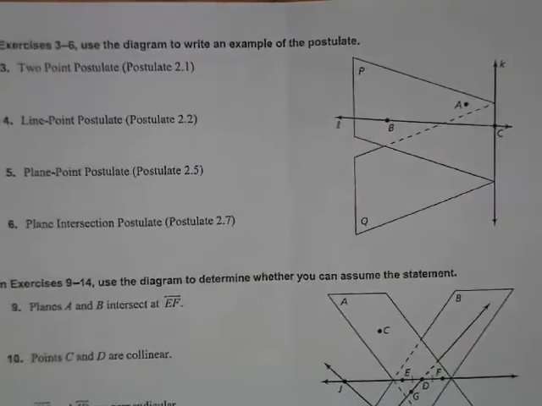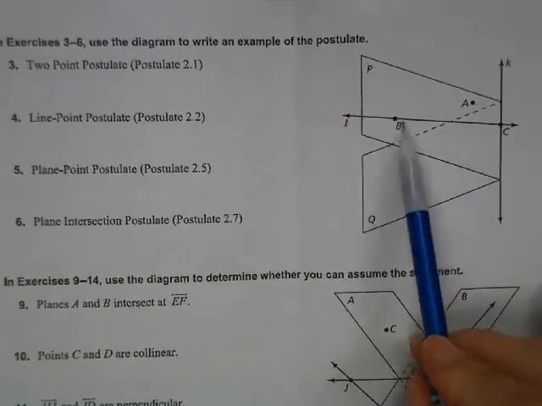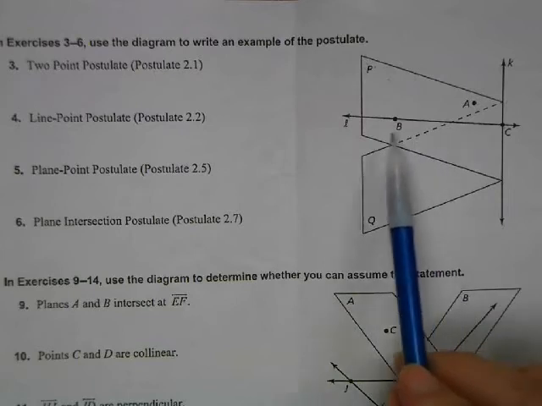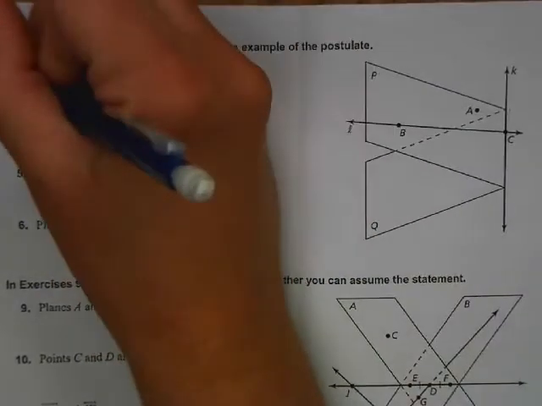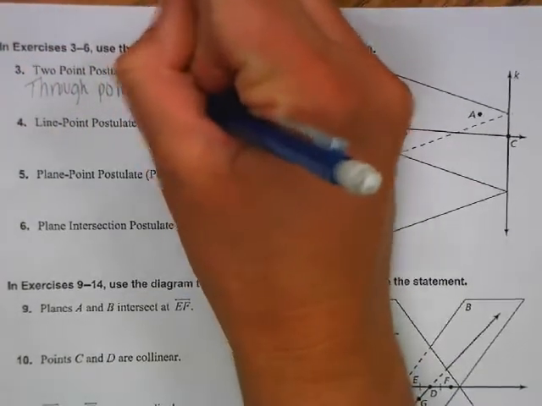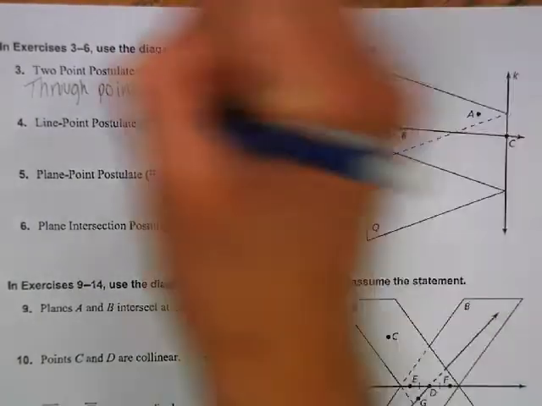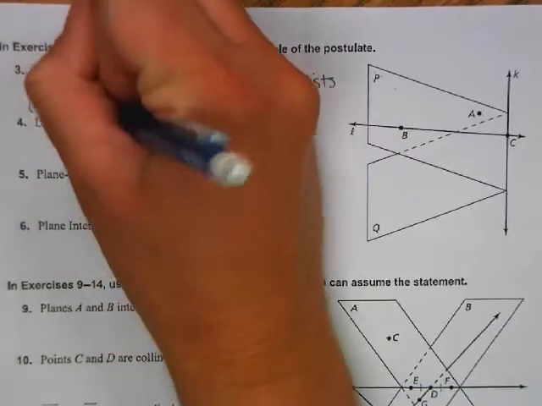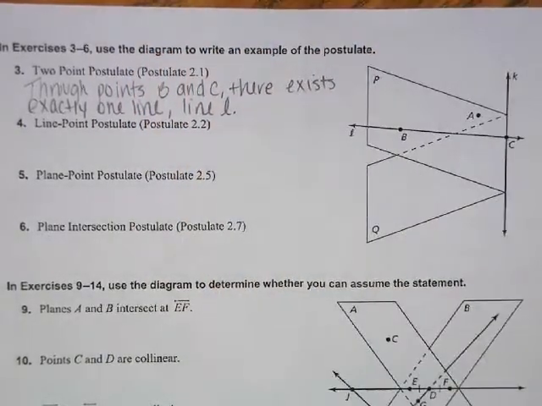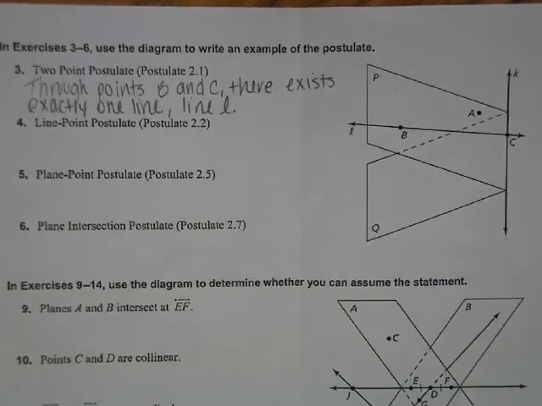So looking at this diagram, I could see that you have points B and C. So through points B and C, there exists exactly 1 line, which is line L.